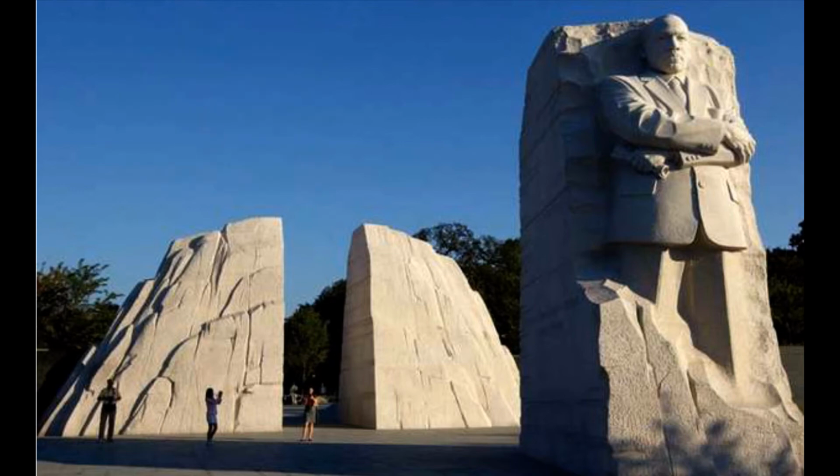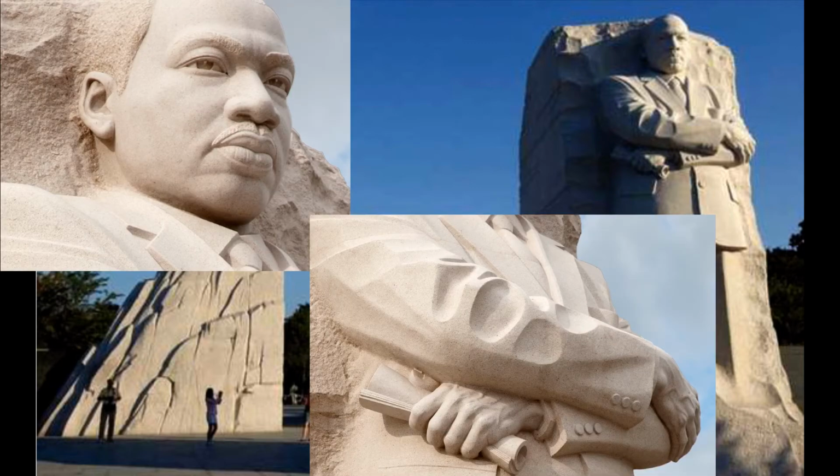Other things. Some people do not like the look on his face. They don't like his body posture. He's kind of closed off. Maya Angelou said that he looks arrogant. Other people have said that he looks angry, and that this wasn't who he was. This wasn't how they want him to look.